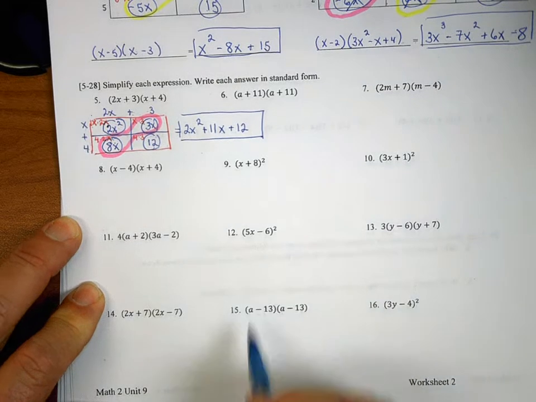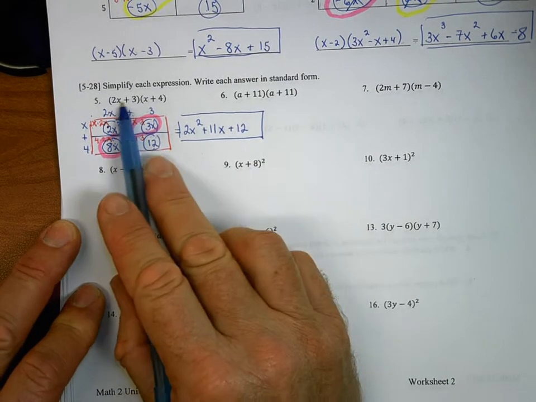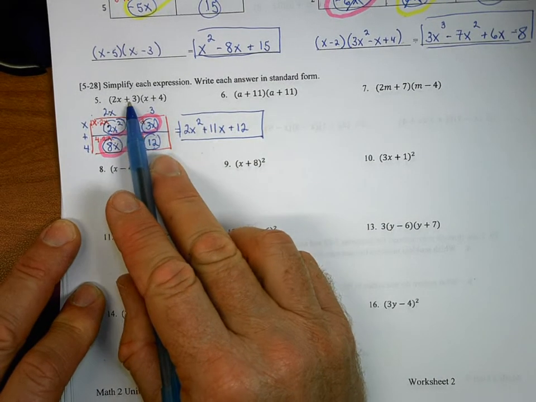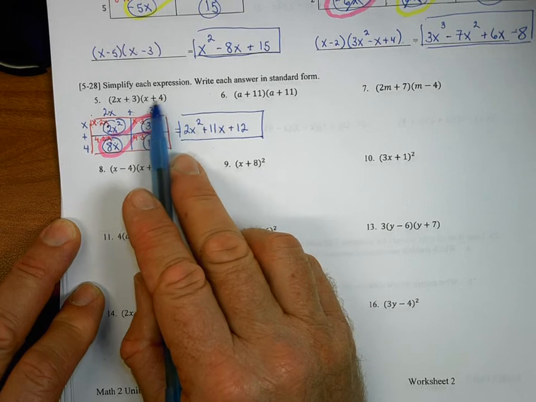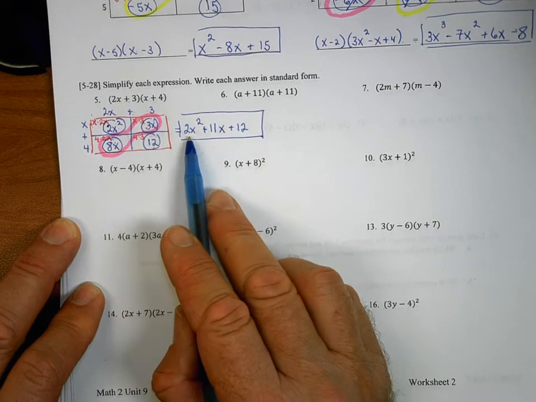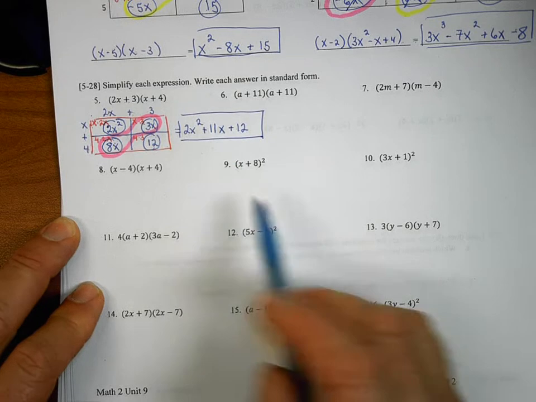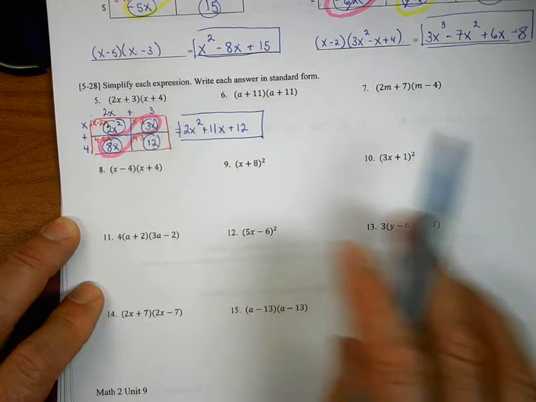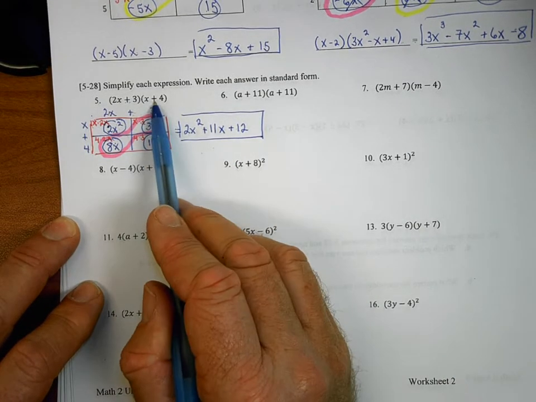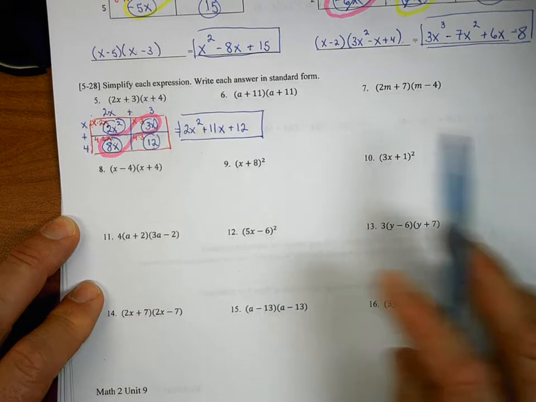Interestingly enough, you notice that we started with a binomial, 2x plus 3. We multiplied it by a binomial, x plus 4. And notice our answer turned out to be a trinomial. You're going to find out as we go that's going to be the case a lot. A binomial times a binomial, the answer will turn out to be a trinomial.